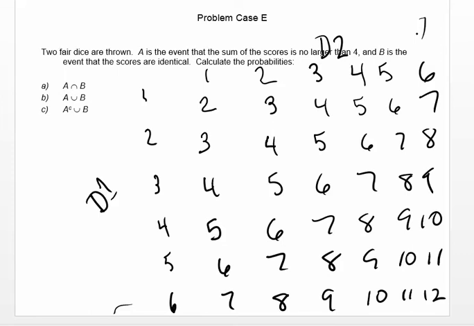Now let's draw A. A is the event that the sum of the scores is no larger than 4. So no larger than would include 4.